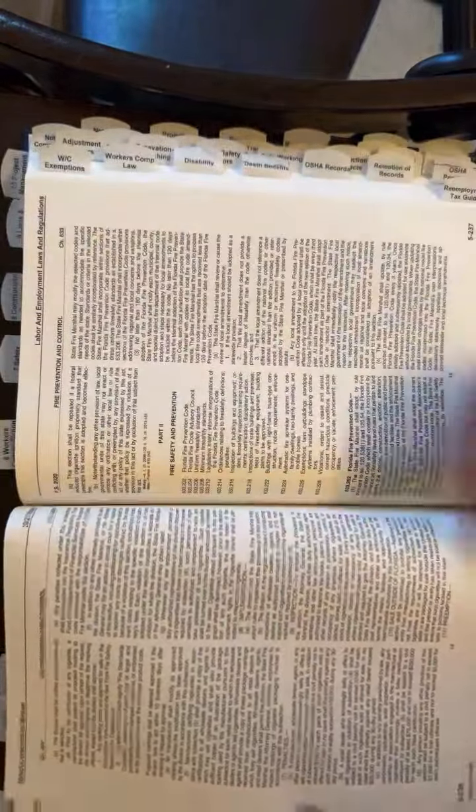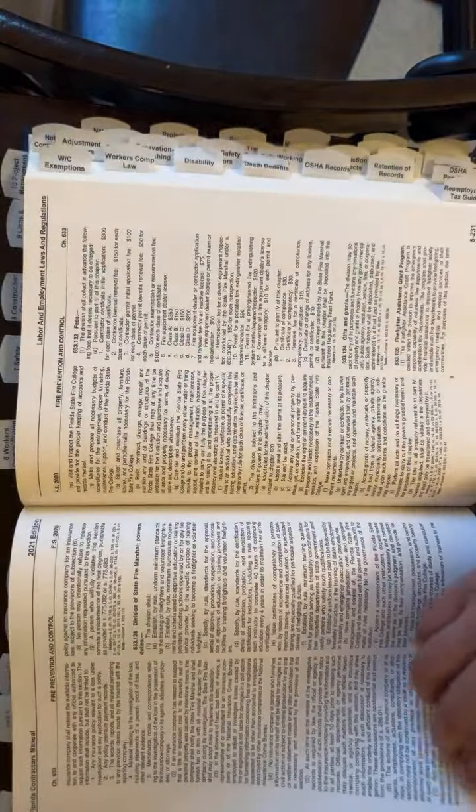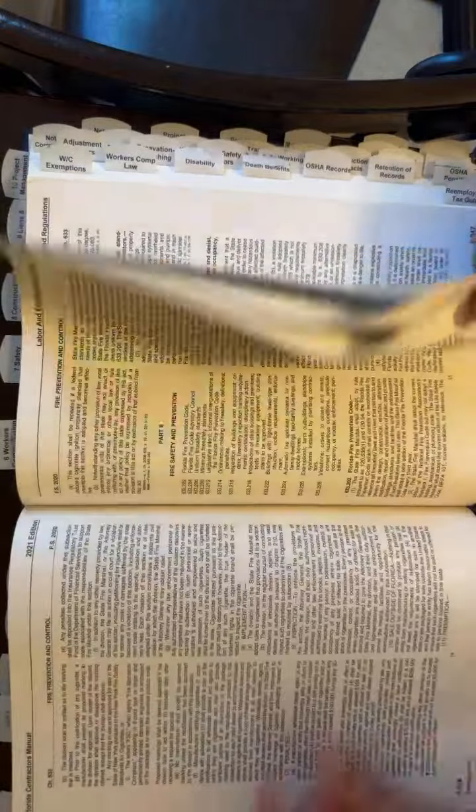So these things we could just skip through and get to our main pages. Yeah, we don't need these pages.